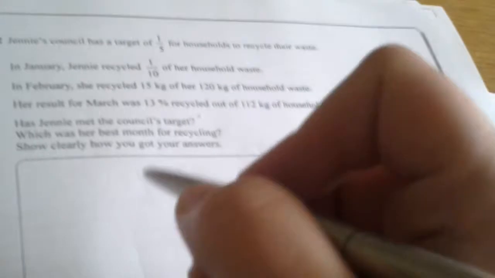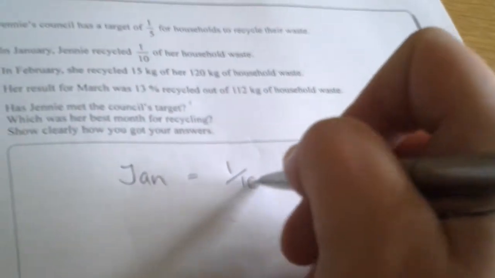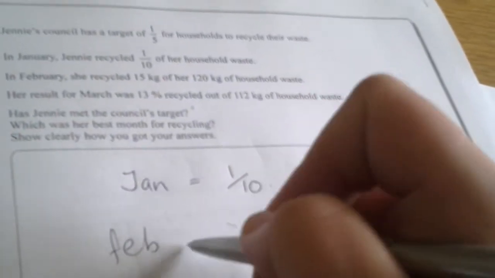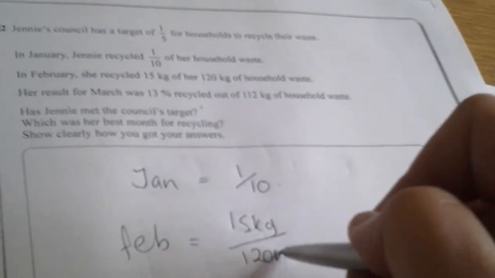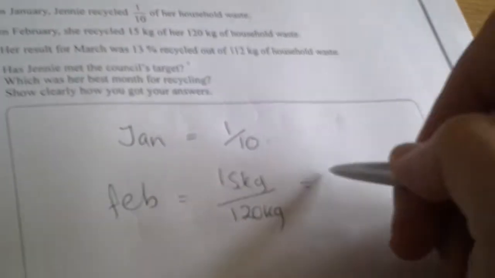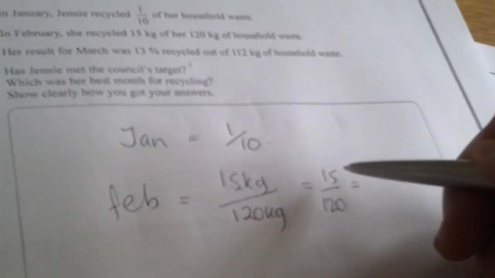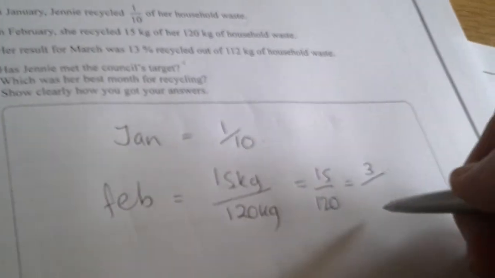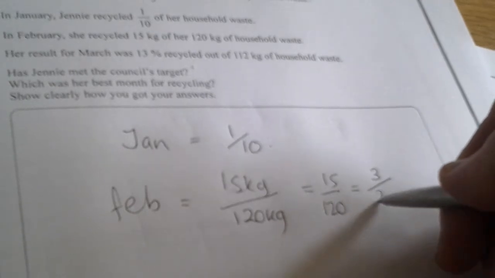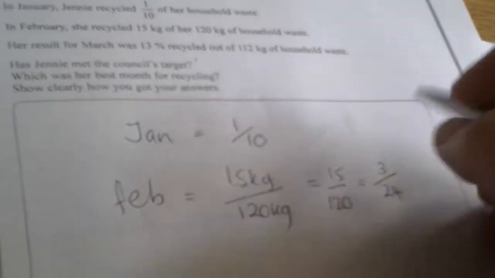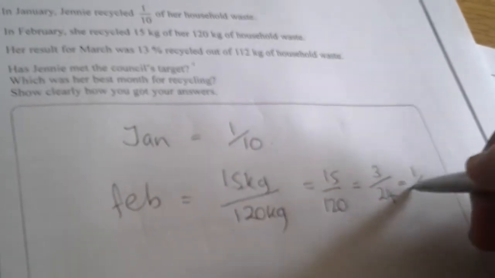In January, we know that she recycled a tenth. In February, we know that she recycled 15 kilograms out of 120 kilograms of waste. So that's 15 out of 120, and if I simplify that, I can divide that by 5, I get 3 out of 24. If I cancel that again, 3 out of 24, that's 1 out of 8.